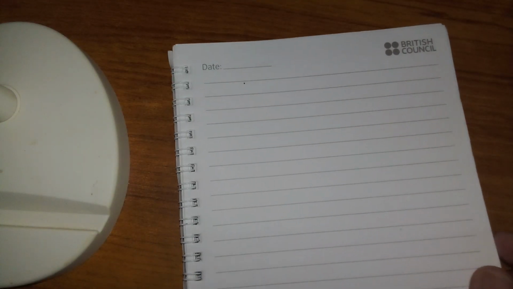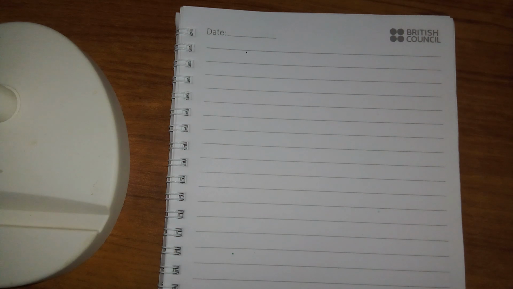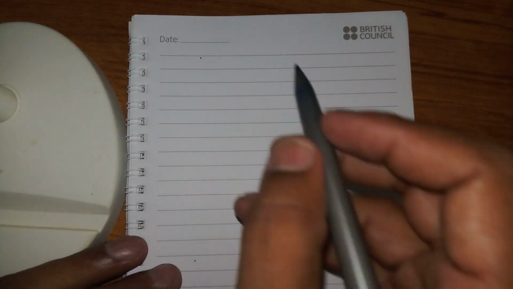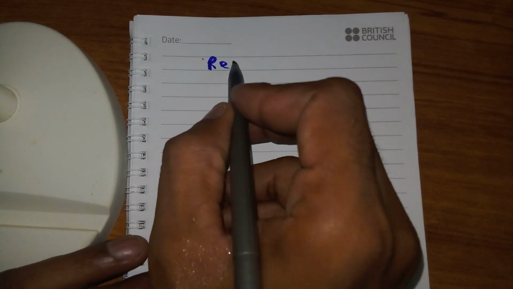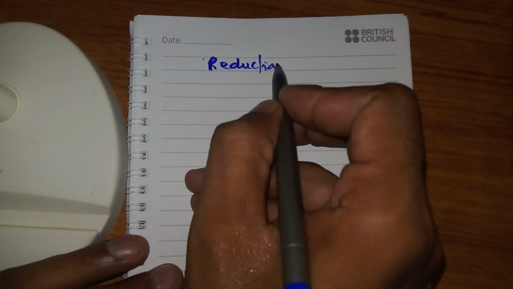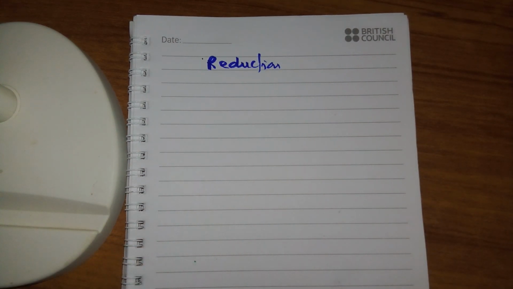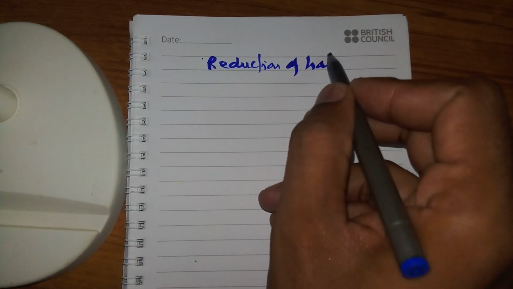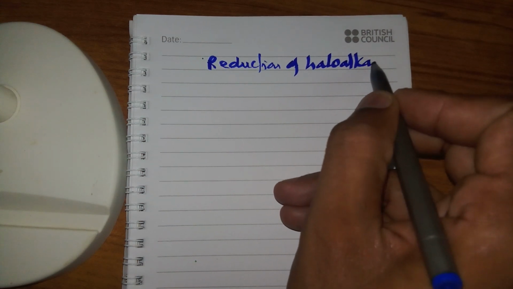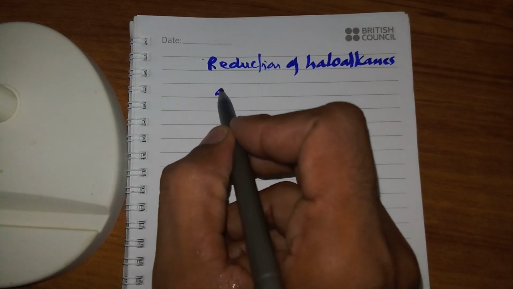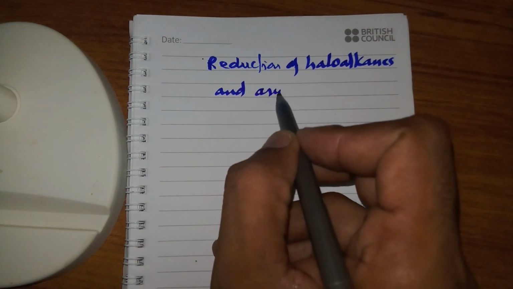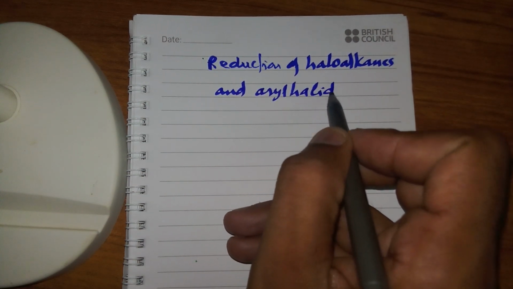You can see here the reduction of haloalkanes and aryl halides.